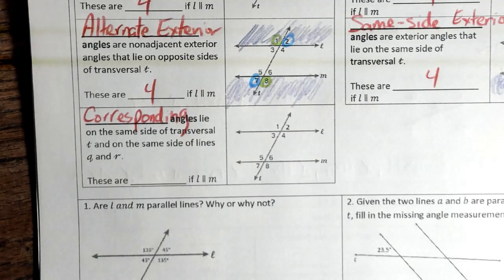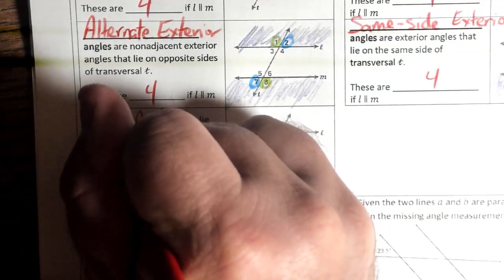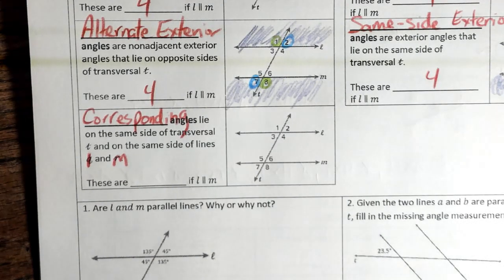So corresponding angles lie on the same side of the transversal T and on the same side of lines L and M. Now we have a little typo here. It should be L and M. That's what we've been dealing with. That's the same lines. So corresponding means they're in the same spot.